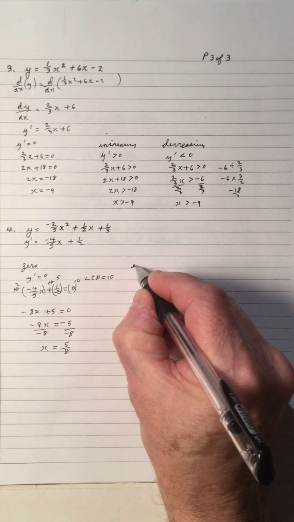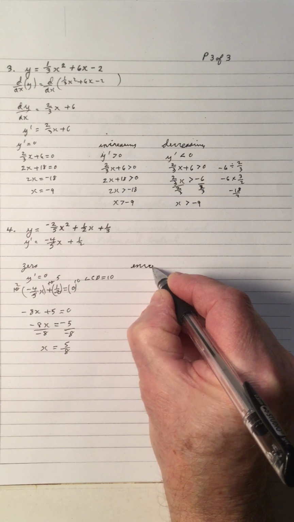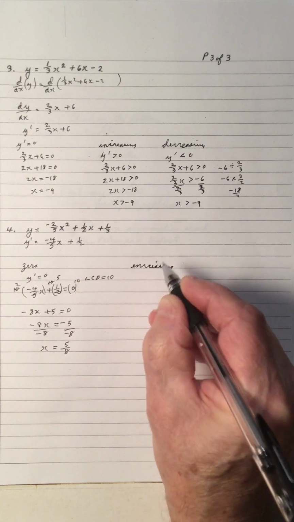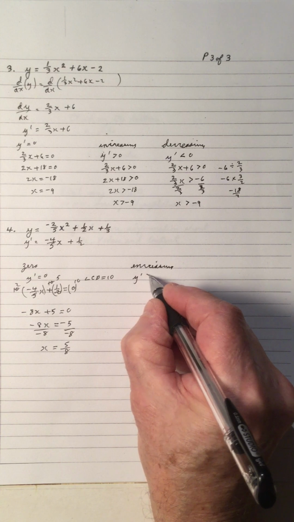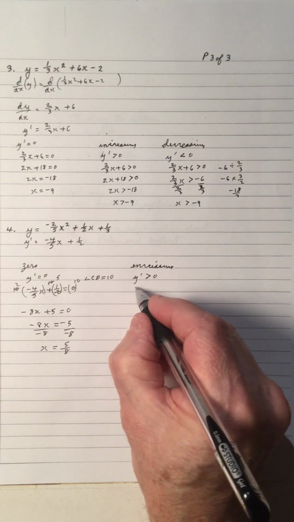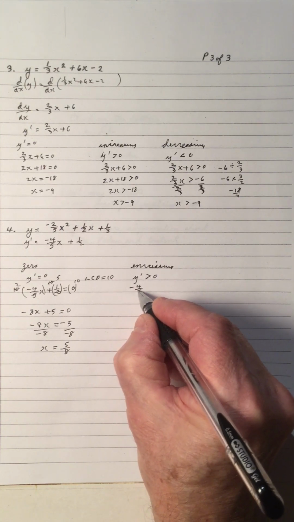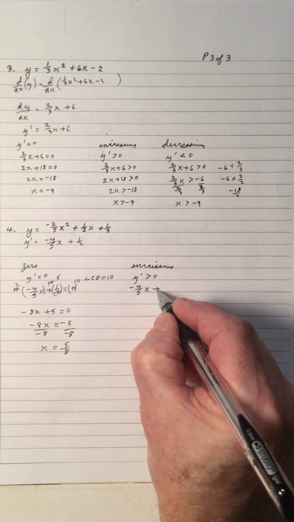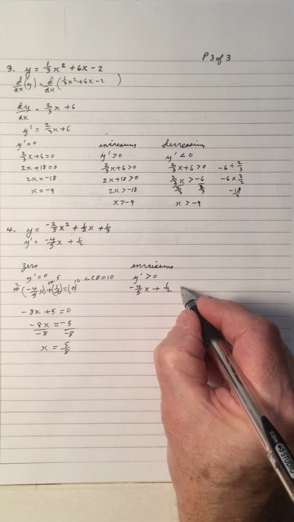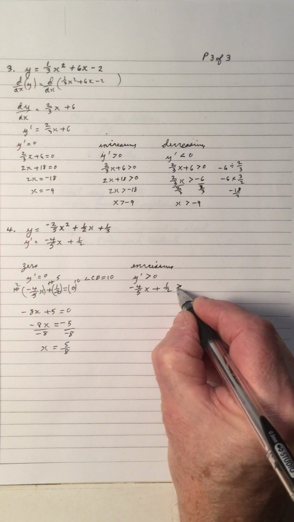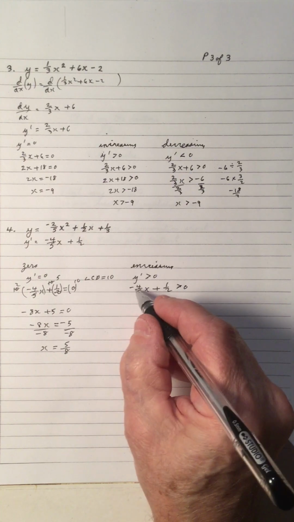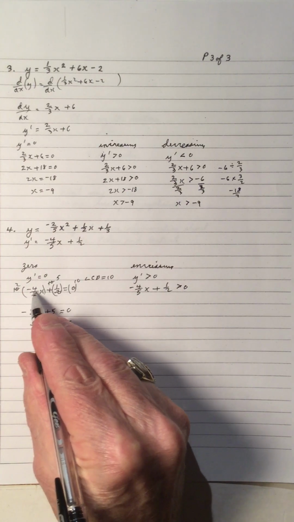And what about when it's increasing? Increasing is when y prime is greater than 0. So that means negative 4/5 x plus 1/2 is greater than 0. And again, we multiply by 10.